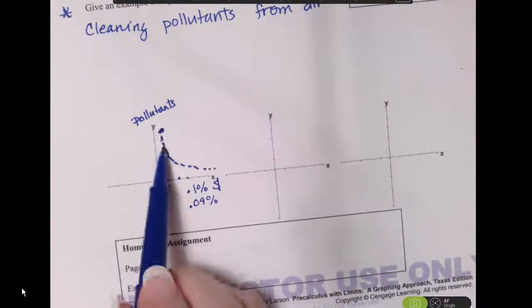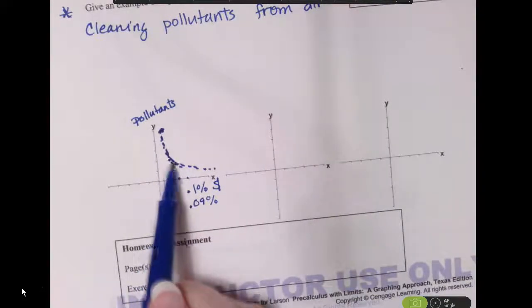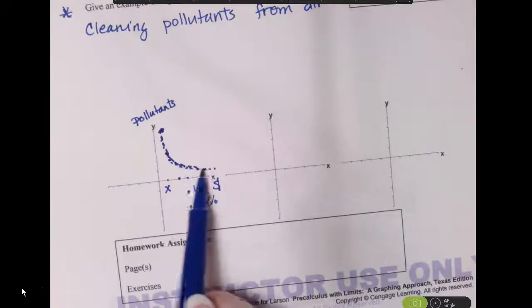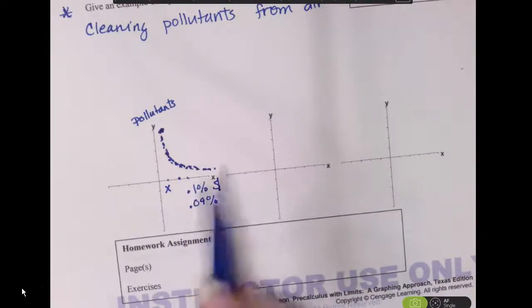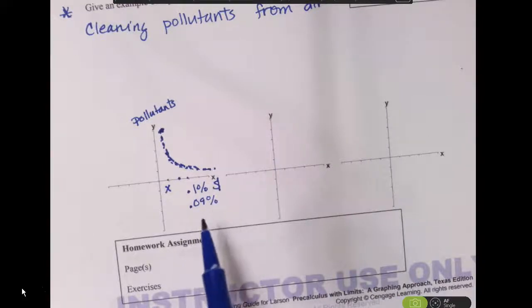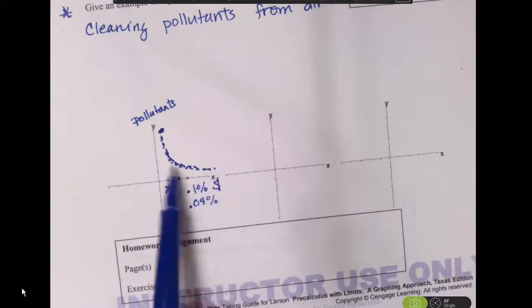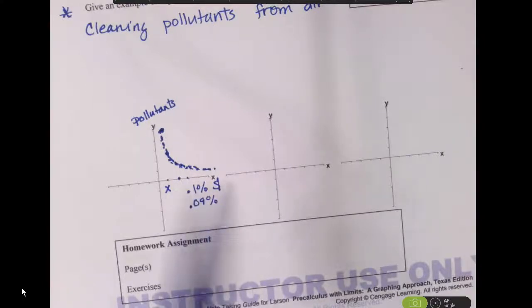And then there gets to be a point where you're never going to remove 100% of the pollutants. It's got an asymptote at 0, and you could spend billions and billions of dollars and still never get it all. So you have to decide, kind of in business and in real life, a cutoff point.